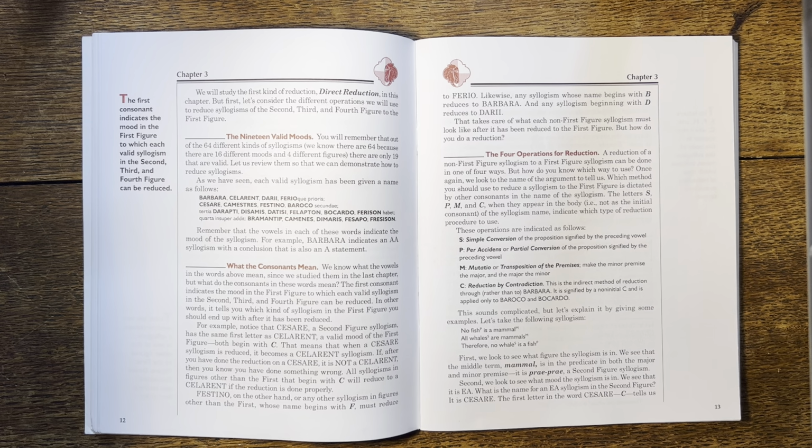In other words, it tells you which kind of syllogism in the first figure you should end up with after it has been reduced. For example, notice that Cesare, a second figure syllogism, has the same first letter as Celarent, a valid mood of the first figure, both with C. That means that when a Cesare syllogism is reduced, it becomes a Celarent syllogism.